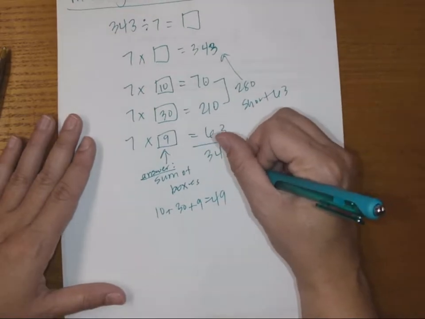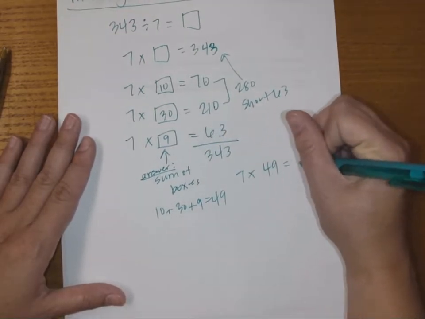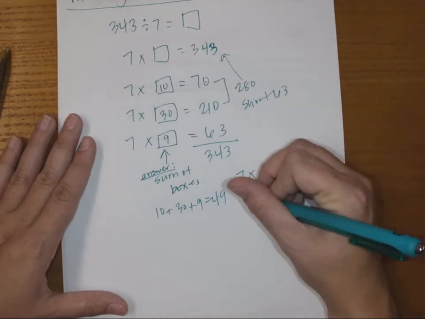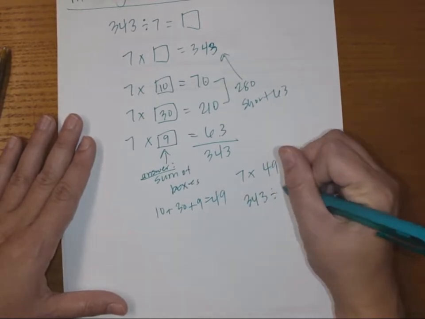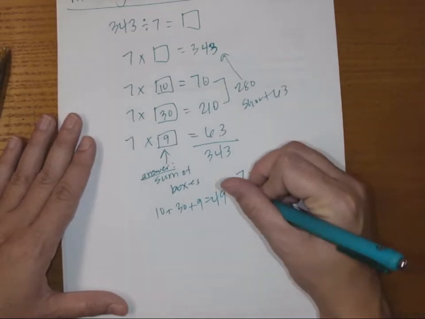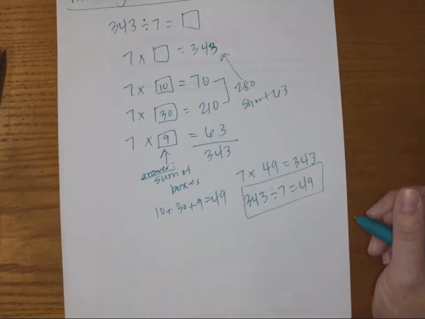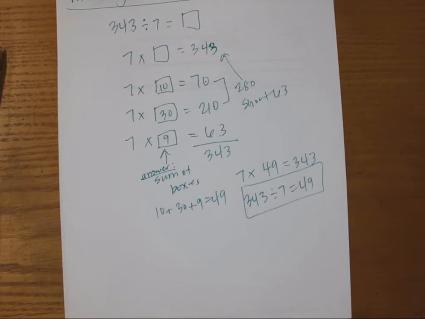So that tells me 7 times 49 is 343, or 343 divided by 7 is 49. Okay. We can do another example of those.